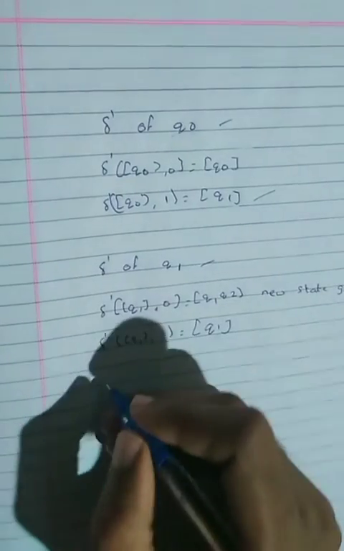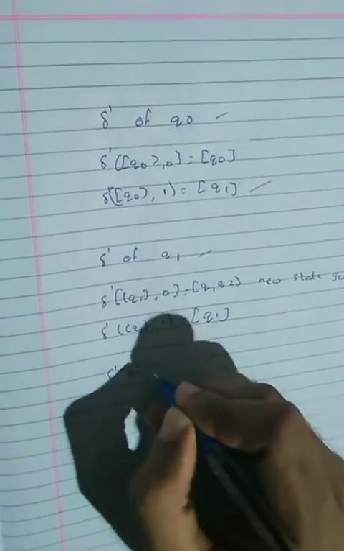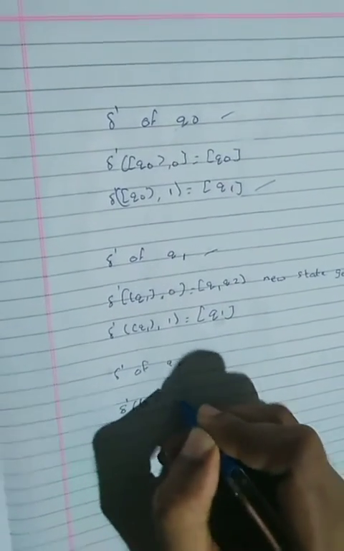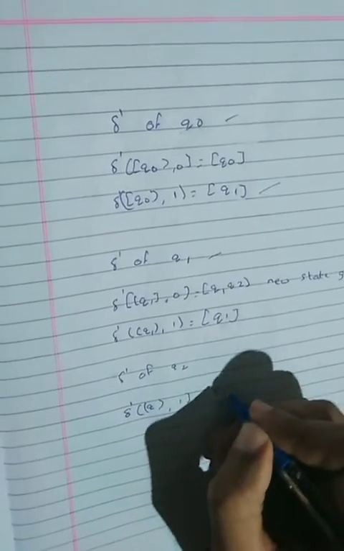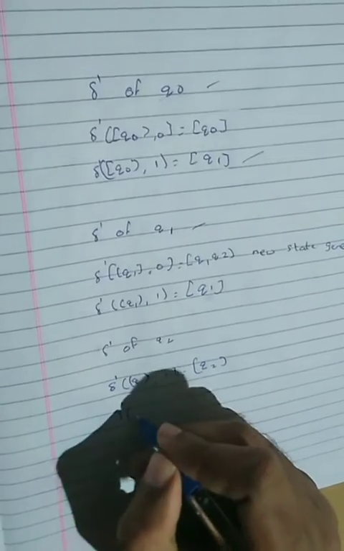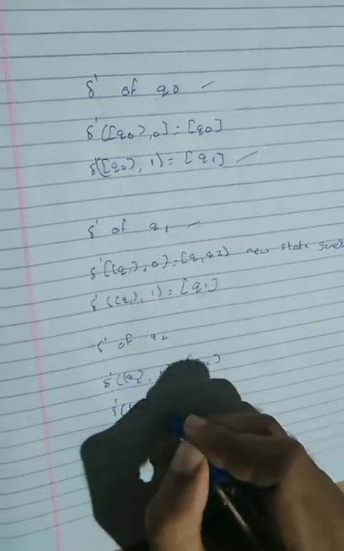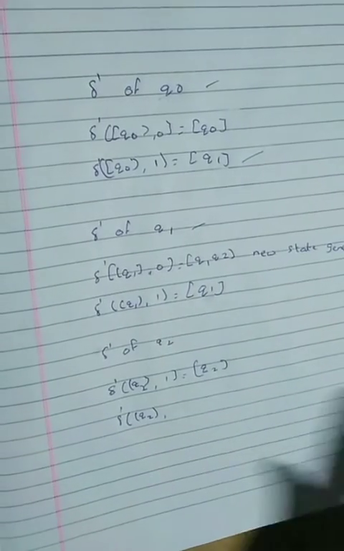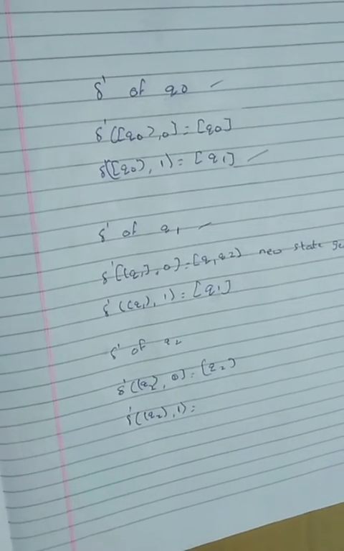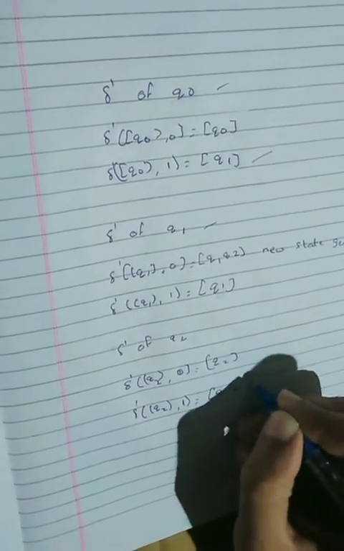Now we have to go for the state Q2, delta dash of Q2 with the input 0 we will get Q2, and with 1 we will get Q1, Q2.